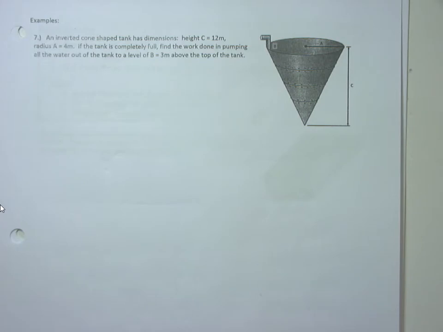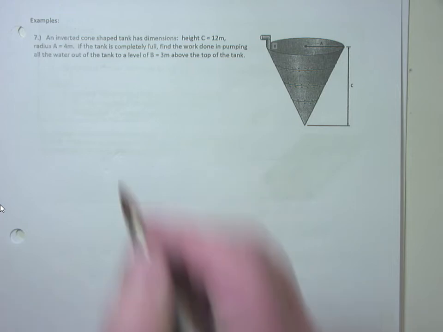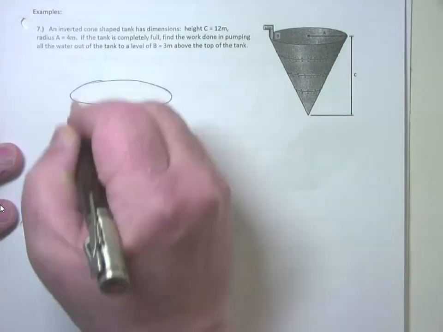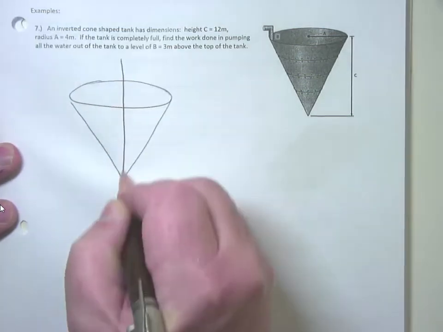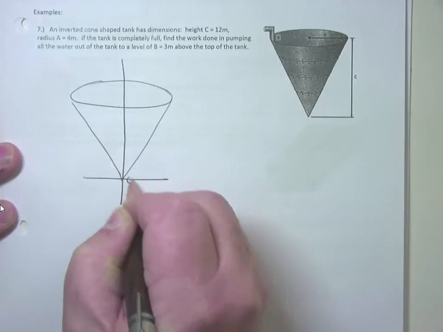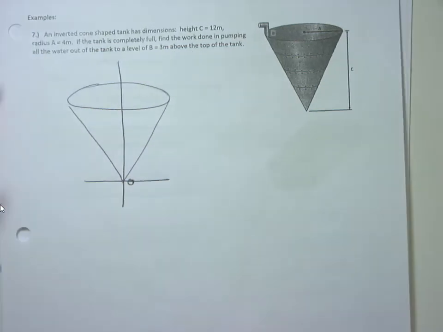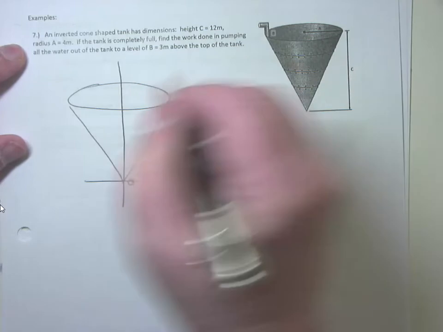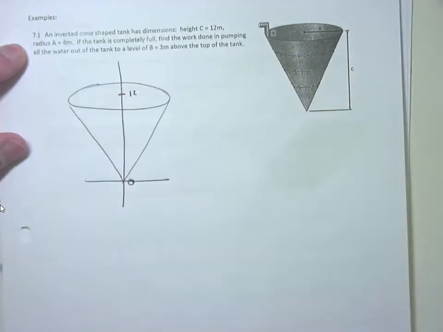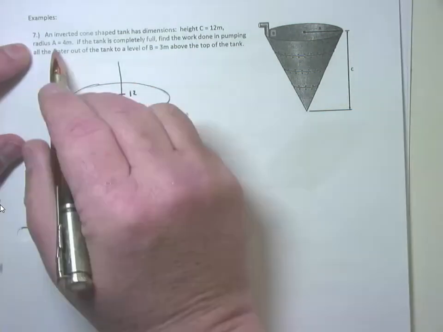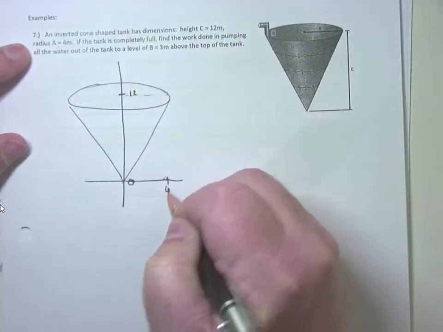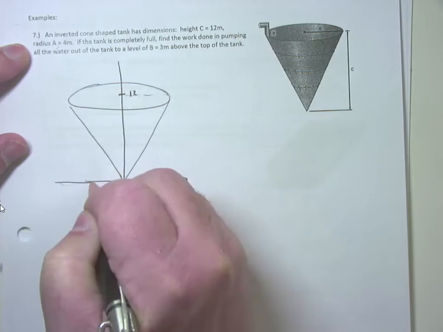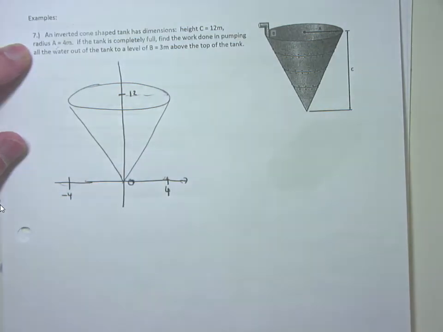First thing you've got to do is redraw the tank and put a coordinate axis on it. Here's my tank. With our coordinate axis, once again, I'm going to put it at the bottom, right here at the tip. This is 0. So how tall was this tank? This tank had a height of 12 meters, so this is 12 at the top. It had a radius of 4 meters, so here's my little circular part. The radius over here is 4. This officially would be -4 because of symmetry.